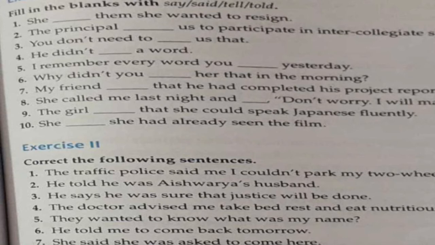Told is the answer. Then the third blank: you don't need to dash us that. You don't need to tell us that. Tell is the right answer. Then he didn't dash a word. He didn't say a word. Say is the right answer.